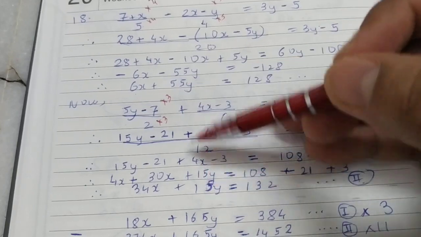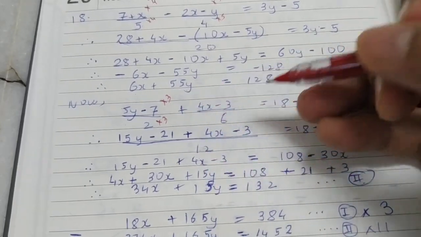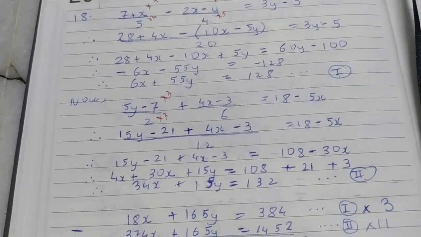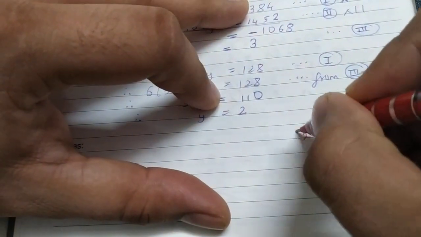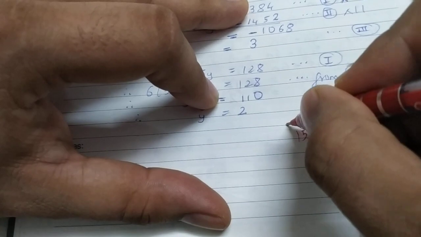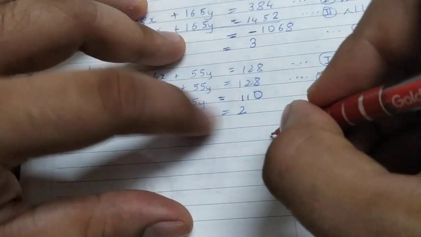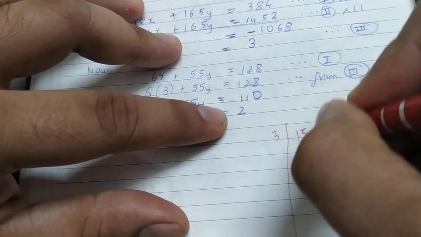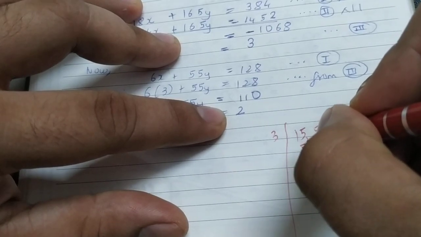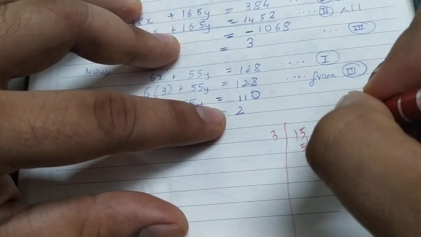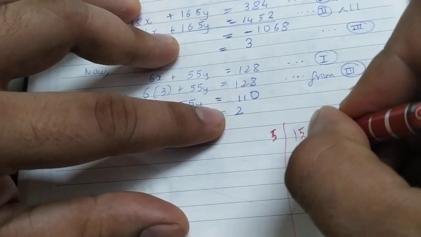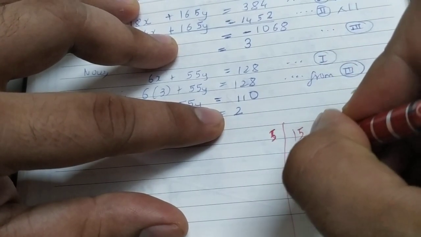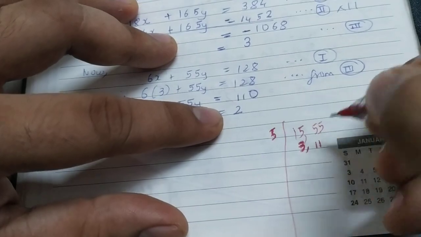What's the LCM of 15 and 55? If you don't know how to find the LCM, let me just show you. 15, 55. You can do this in the rough work. Let me start with the common factor: 5 3s are 15, 5 11s are 55.